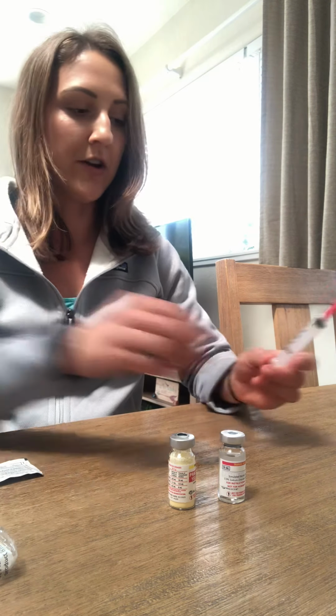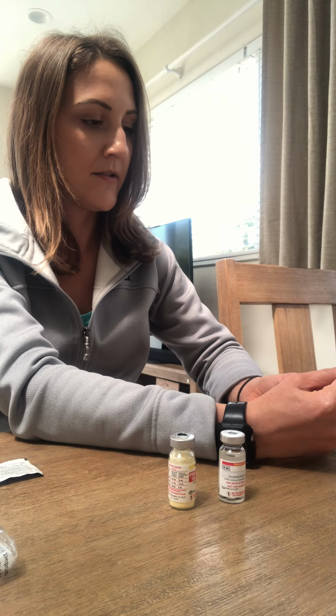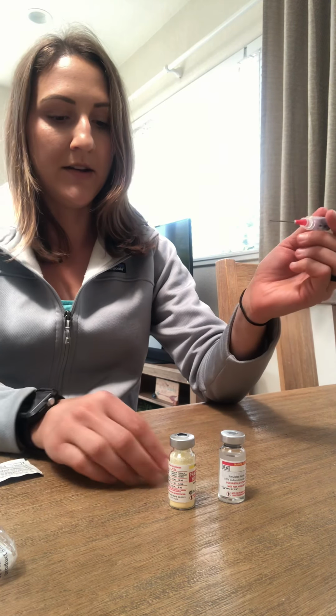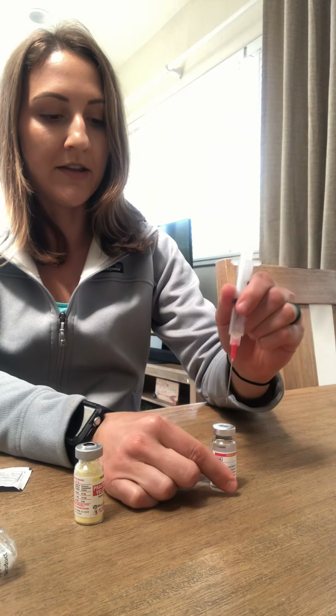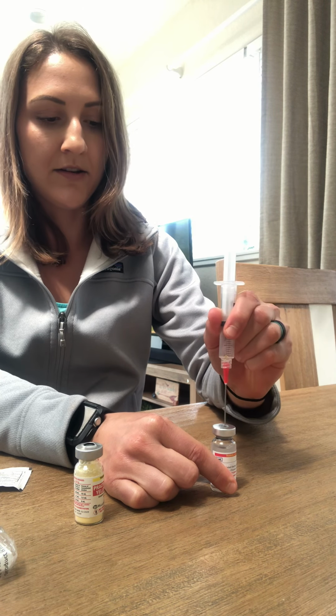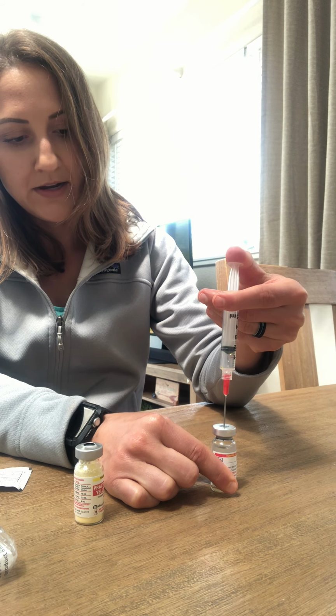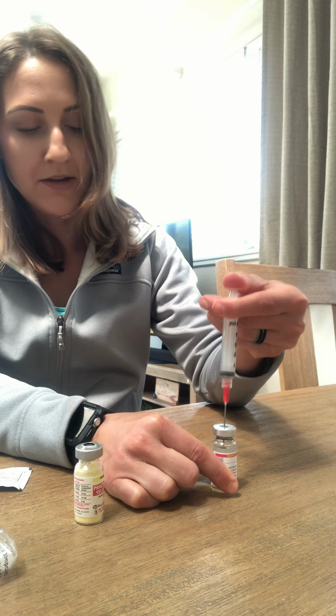Then I'm going to be drawing up the amount of diluent that I need in air, and taking off the syringe here. I'm gonna place the needle in the diluent, keeping it above the level of the liquid. I'm gonna expel the air.